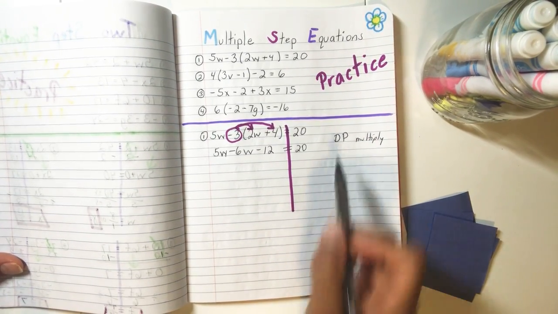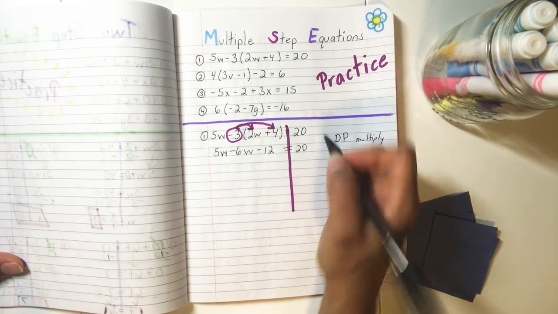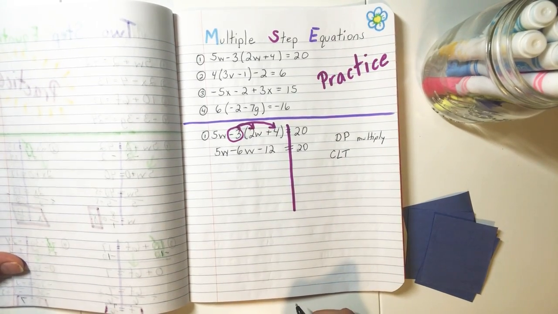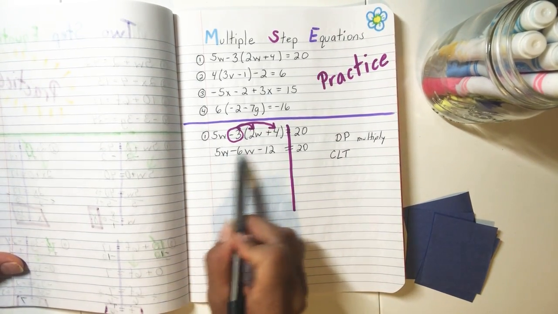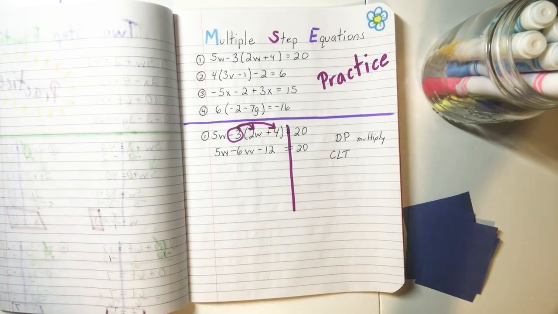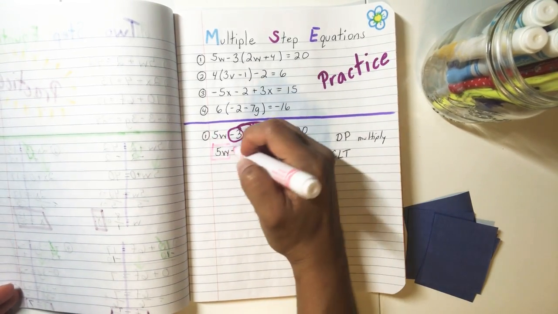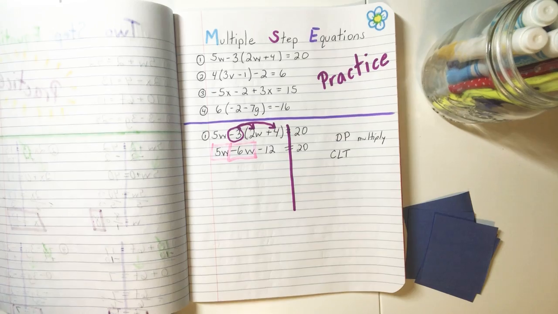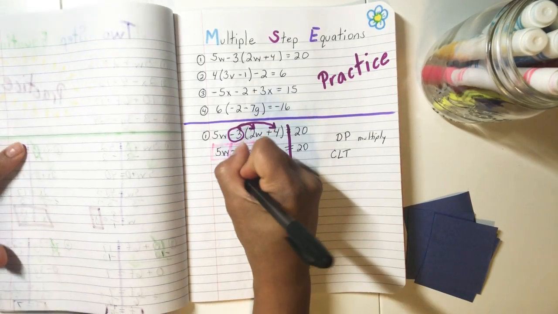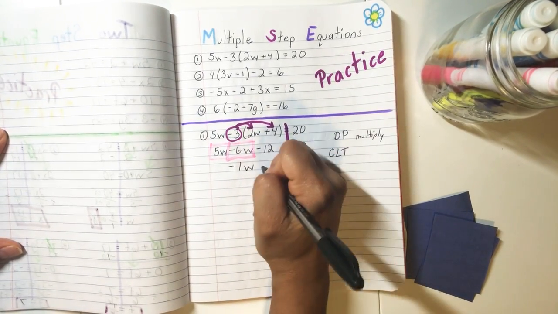All right? Next, after distributive property, we are going to do combining like terms. We have to see if there's any combining like terms. All right, so we're here. We look here. If you notice, these both have W's, so we can combine those together. So I'm going to combine my 5W with my negative 6W. Okay, when I combine those together, I'm going to get a negative 1W. And then all I'm going to do is bring down the rest.